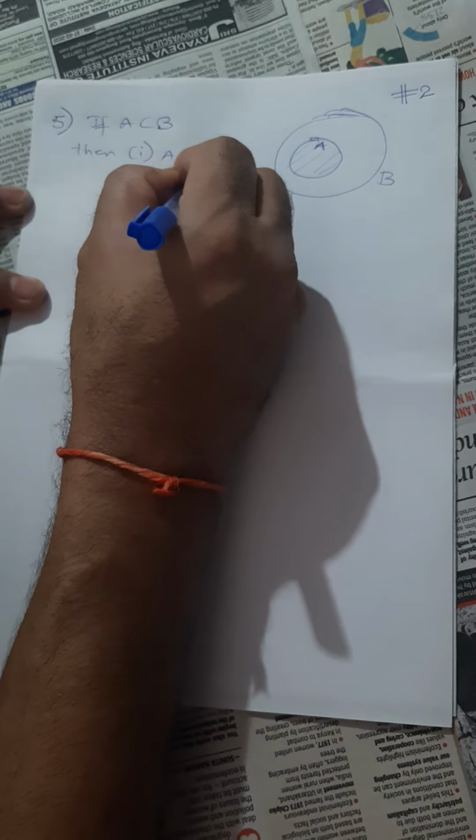Now based on this, the next property: you recall the definition of intersection.